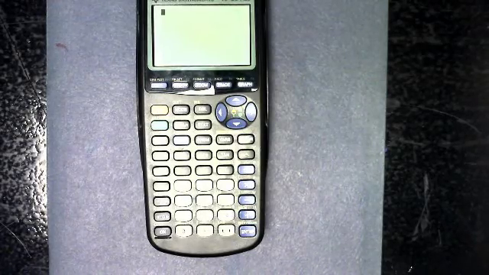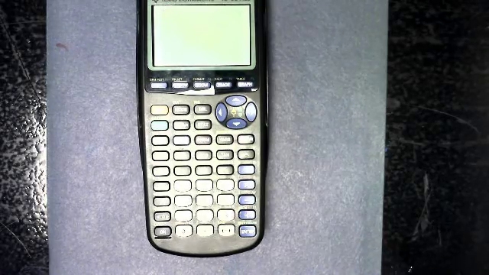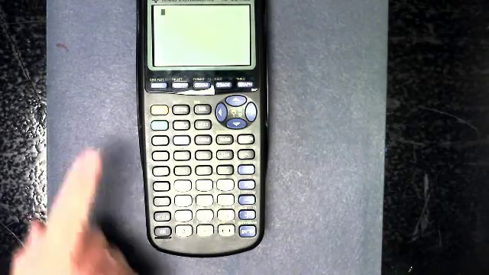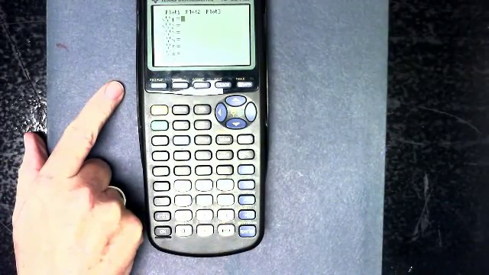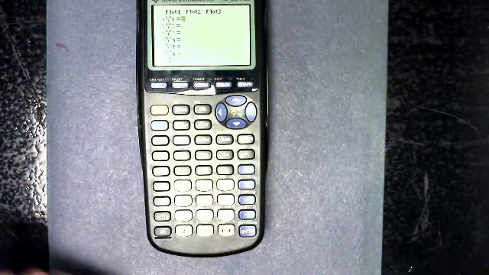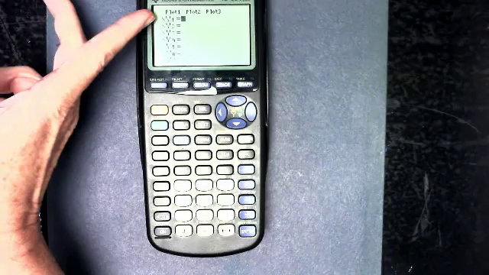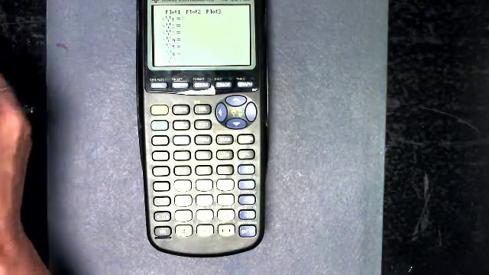Okay, just a quick video to show you how you can do this on a graphing calculator. So, solve a system. What I'm going to do is hit y equals, and I'm going to enter the two equations in slope-intercept form, because you can only enter equations in slope-intercept form on a graphing calculator because of your y equals.